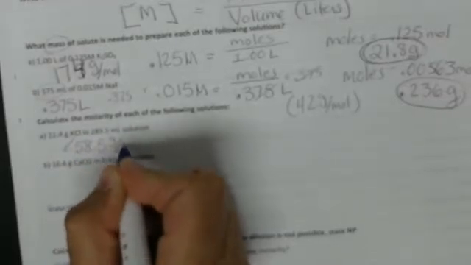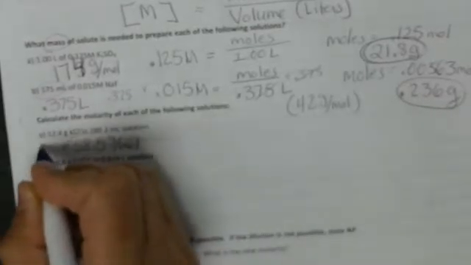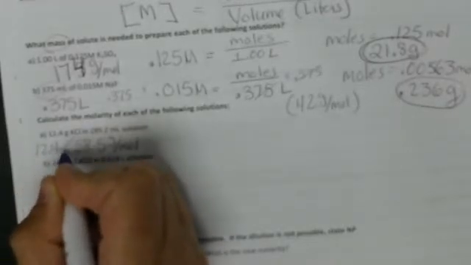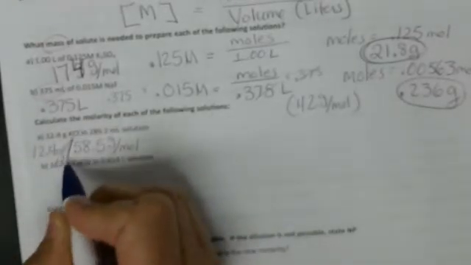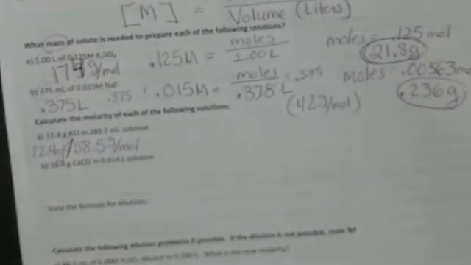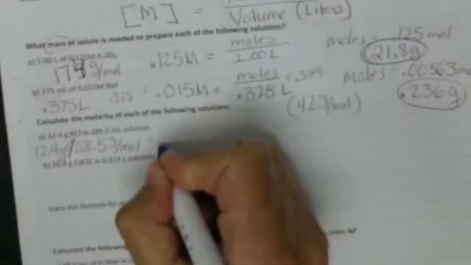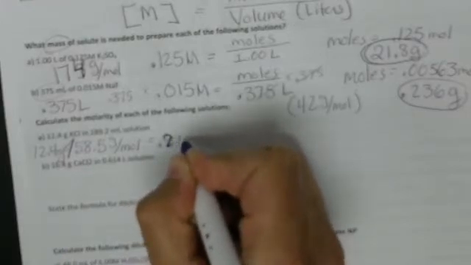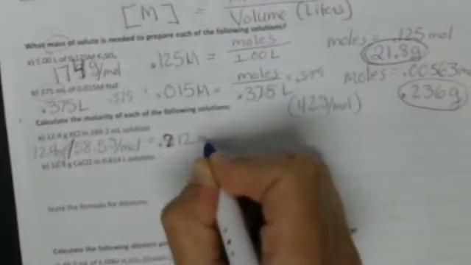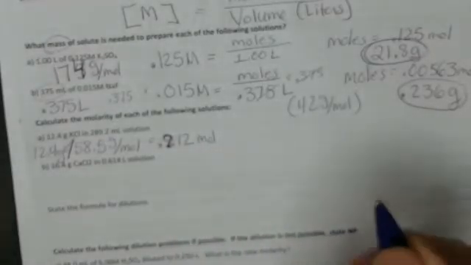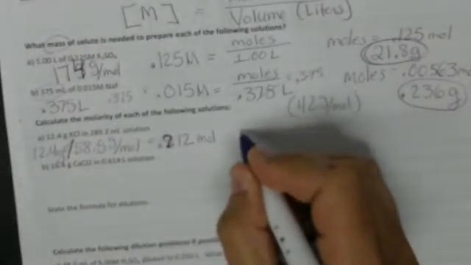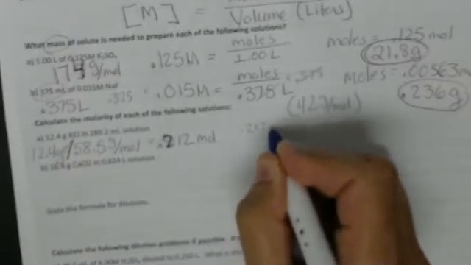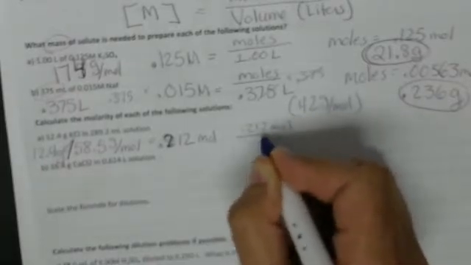So I'm going to say that is 74.5 grams per mole. And if I have 12.4 grams, let's divide 12.4 grams by 74.5. So that says that I have 0.212 moles. So molarity formula, moles, 0.212 moles, divided by volume in liters.